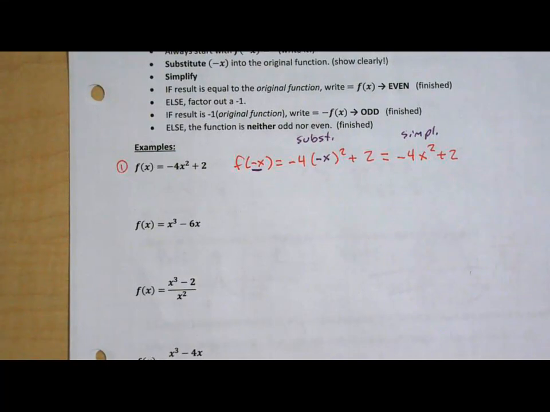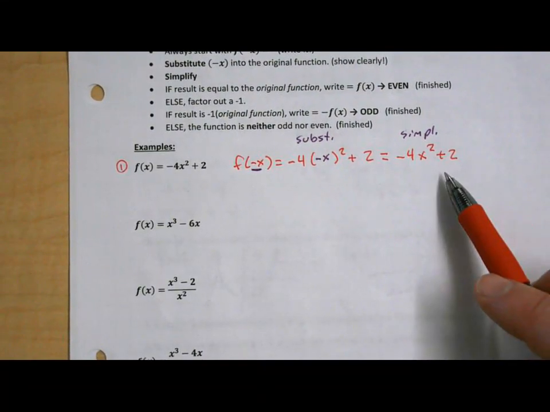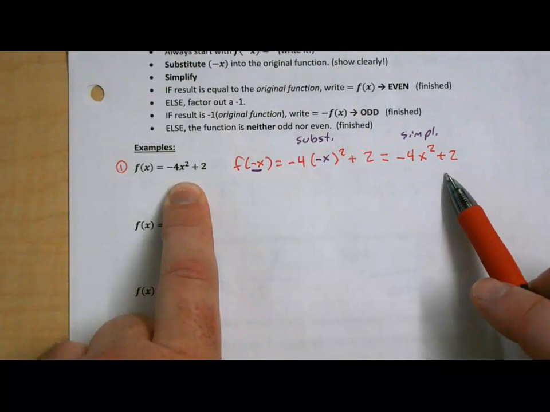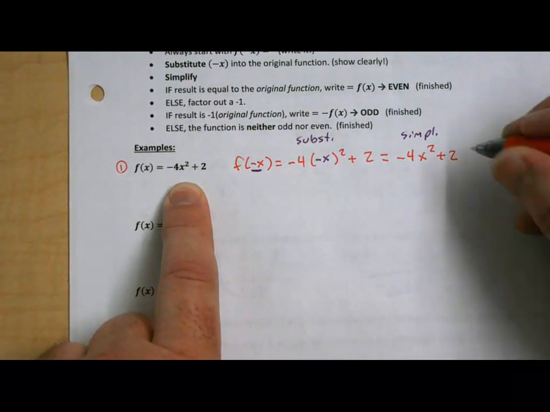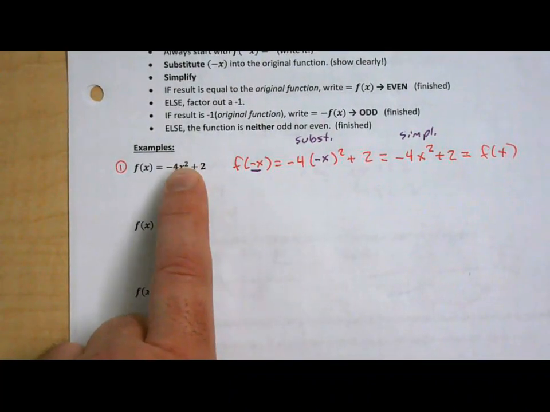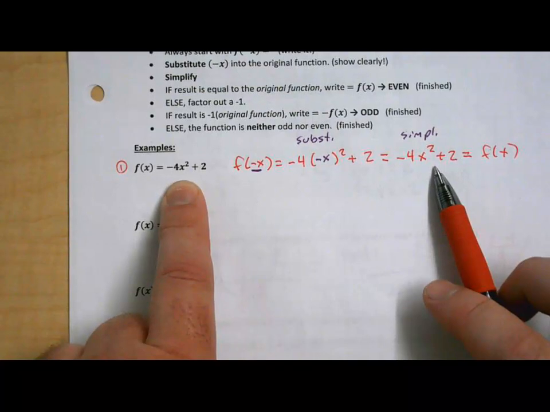Okay, we okay with simplifying? All right, from here we're going to check. Does that match our original function? It does, totally, perfectly matches what we started off with. Agreed? So then I can finish this and say, oh, then that equals f of x. Right? F of x was this thing. Agreed?